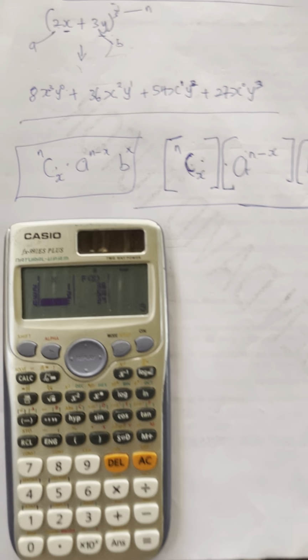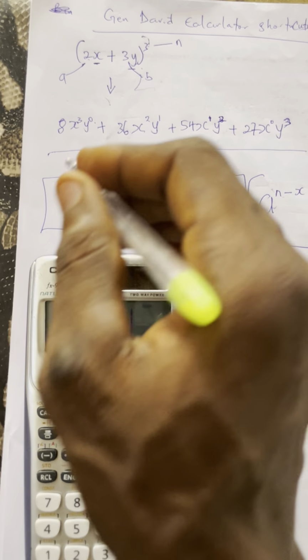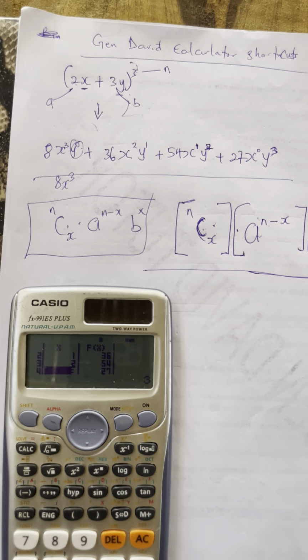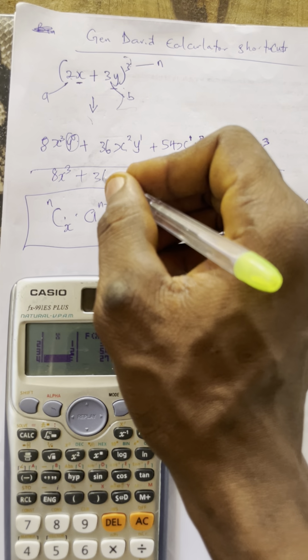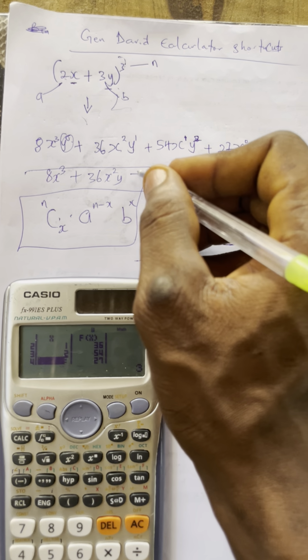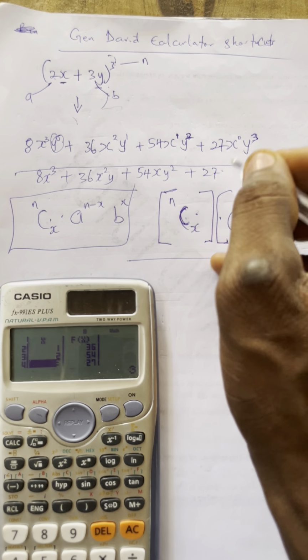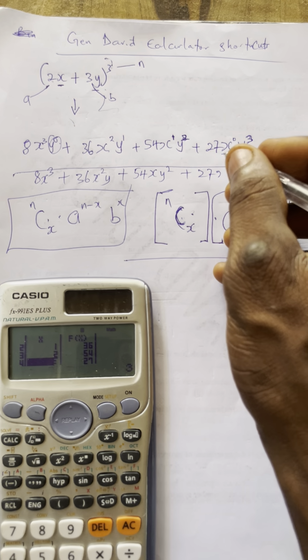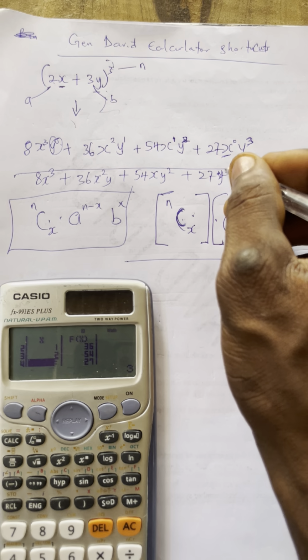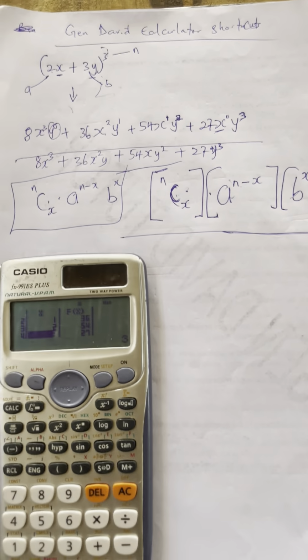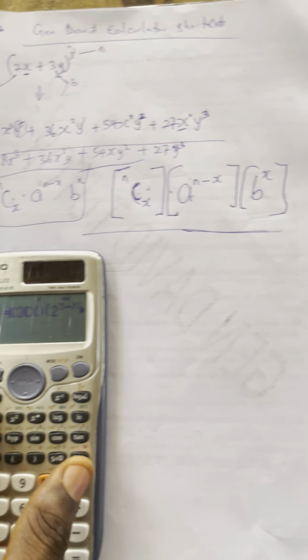So this is how you do it on the calculator. So that's why we have it to be 8 x raised by 3. Can you see that n raised by 0 is 1? Then plus 36 x raised by 2 y plus 54 x y raised by 2 plus 27. x raised by 0 is 1, so we remove this x raised by 0, then y raised by 3. So can you see that is the same thing with the previous question. Let me solve one more on this calculator method.